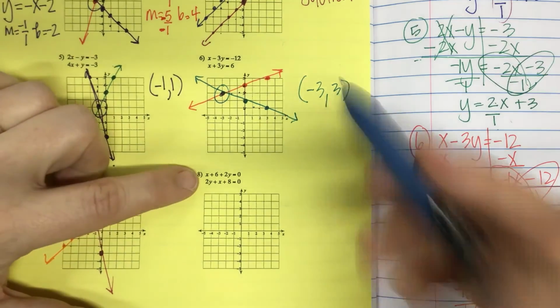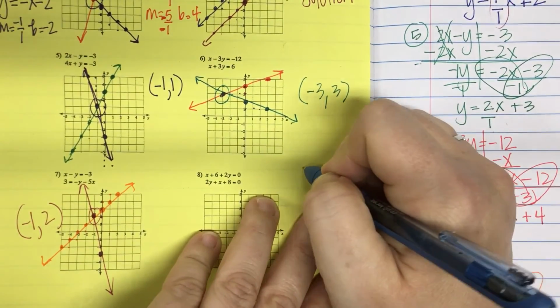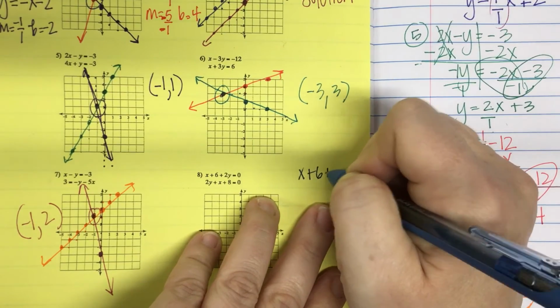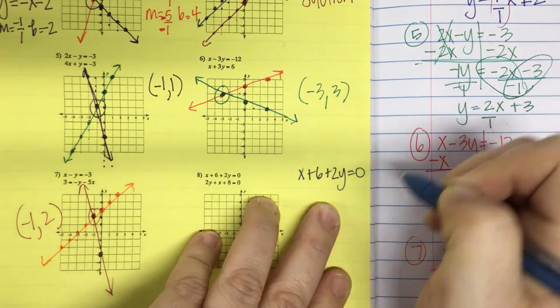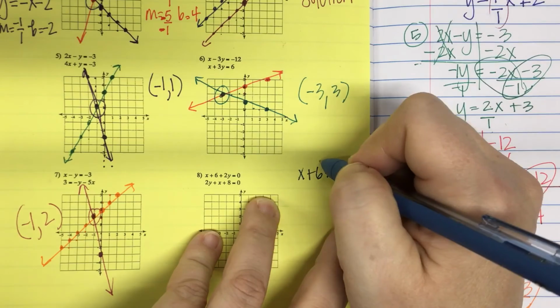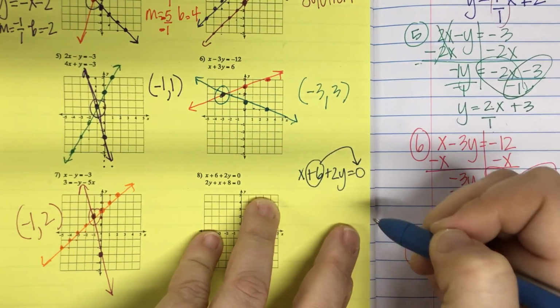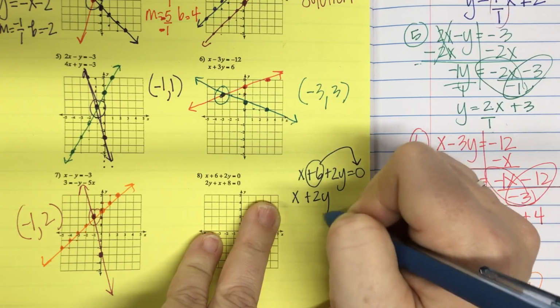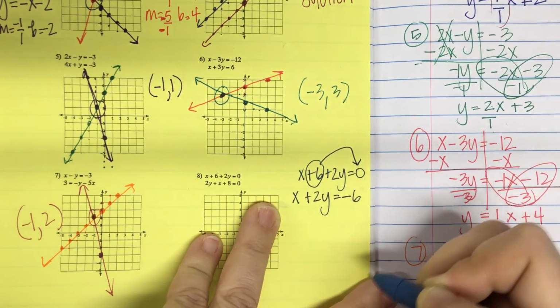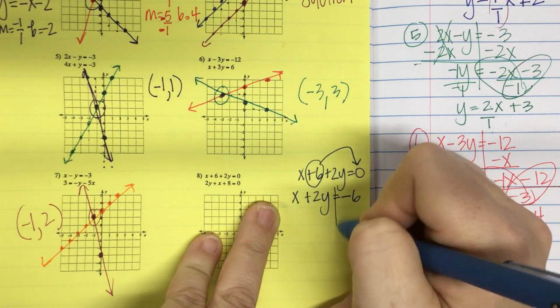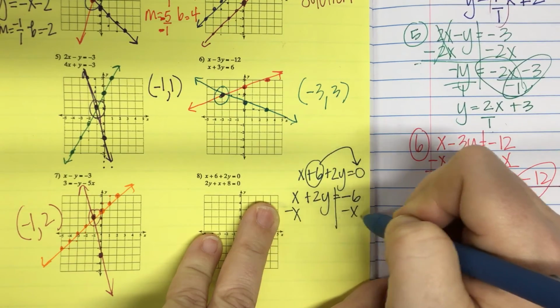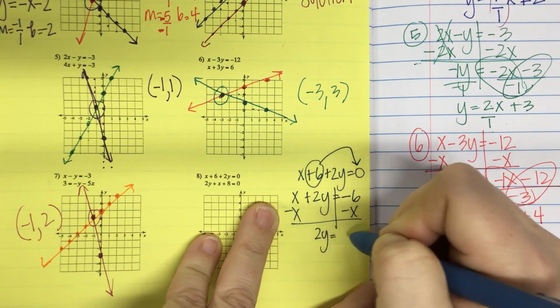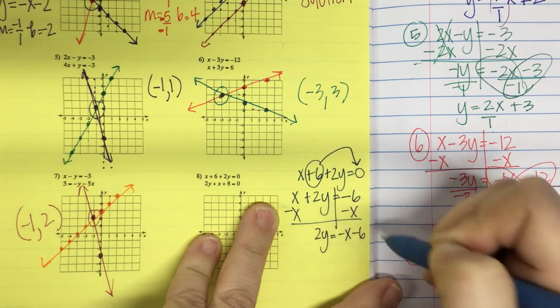And last but not least, x plus 6 plus 2y equals 0. So I need to take this and put it over here so that it's in standard form. So I'll have x plus 2y equals negative 6. Subtract x, 2y equals negative x minus 6.